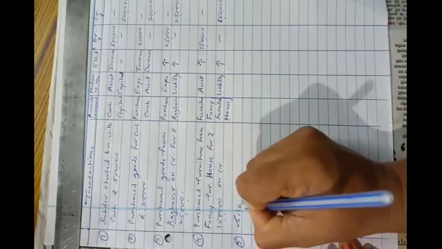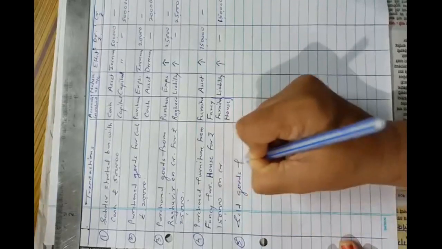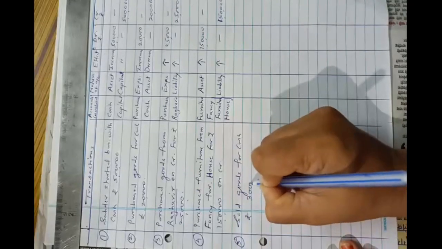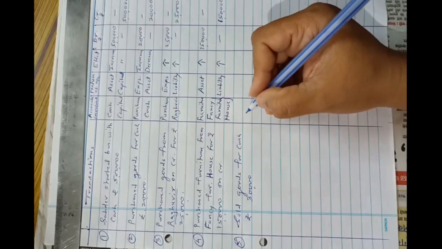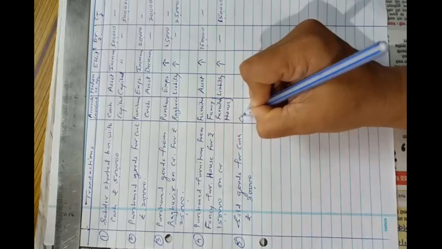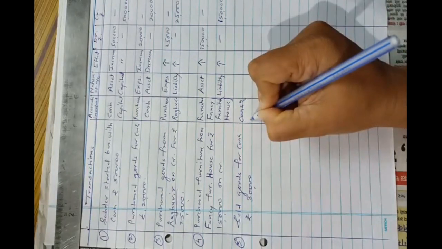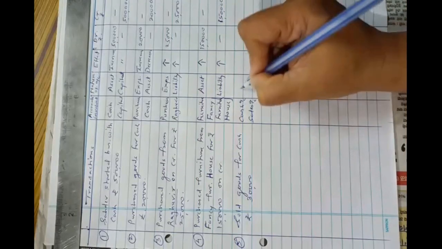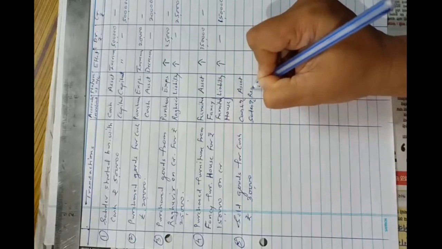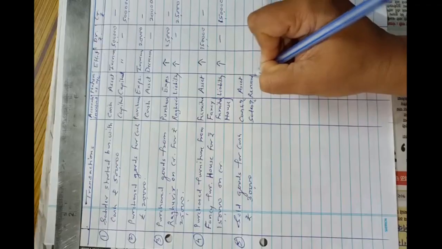Now fifth, sold goods for cash ₹30,000. Two accounts are involved here. First account is cash account and second account is, as we are selling goods, sales account. Okay, cash is our asset and sales is our revenue, that is income.